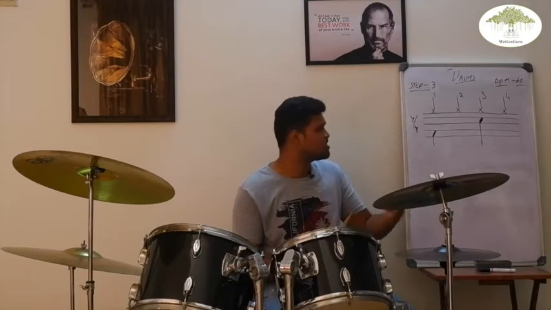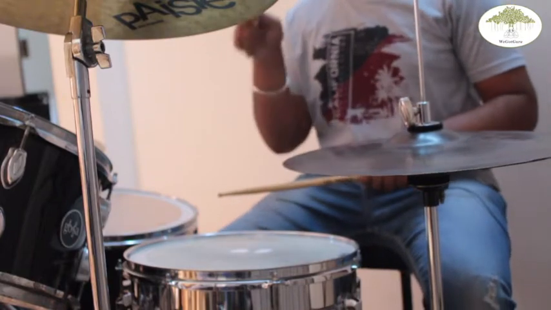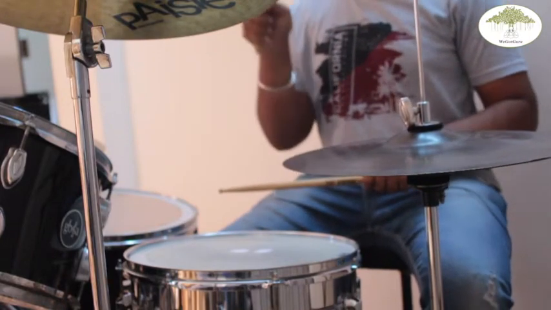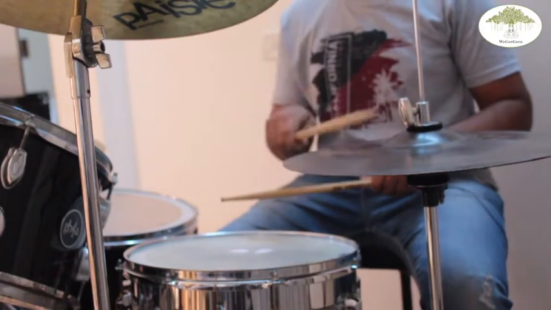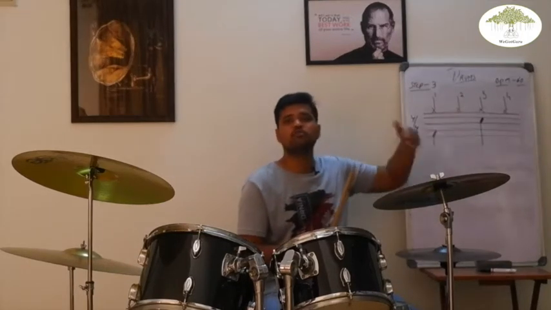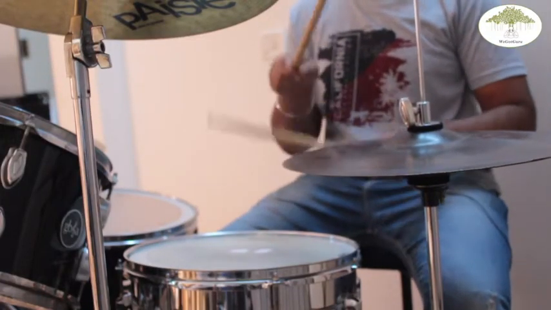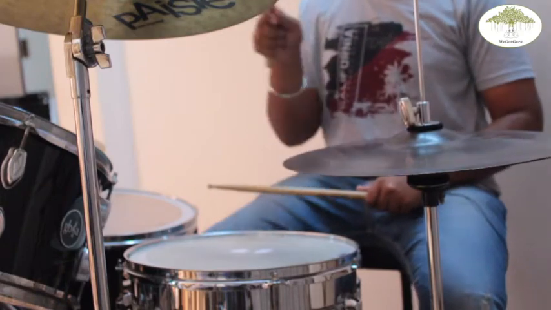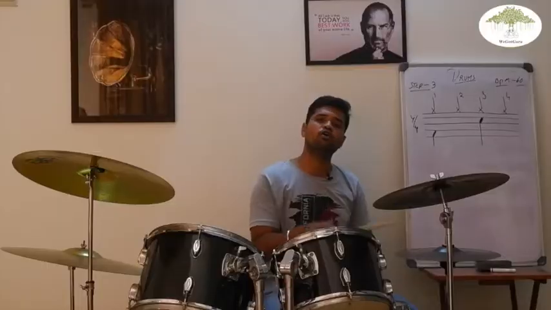For the second step of the improvised groove, I'm making the first bass also a double, like 1 and 2 and 3 and 4 and. Now, as you know, the third count is a snare, so even for the snare we are going to make it a double. 1 and 2 and 3 and 4 and.